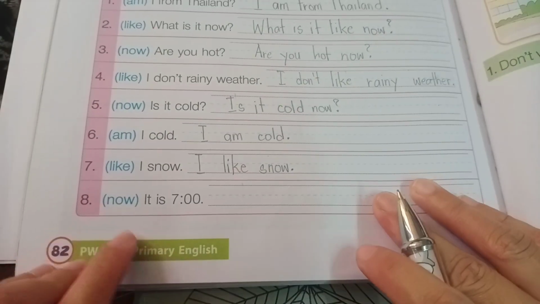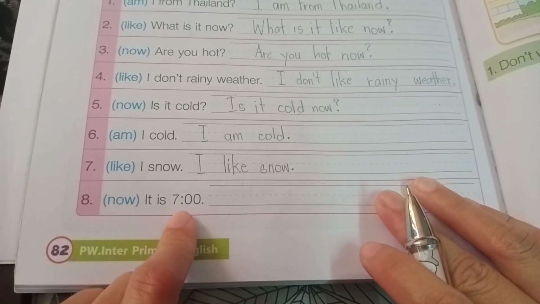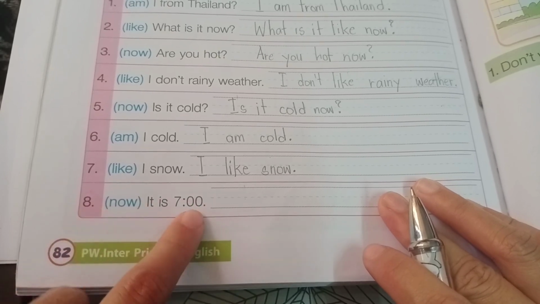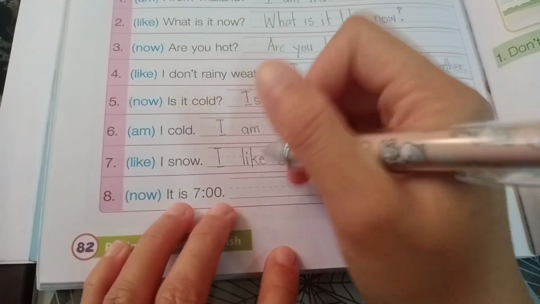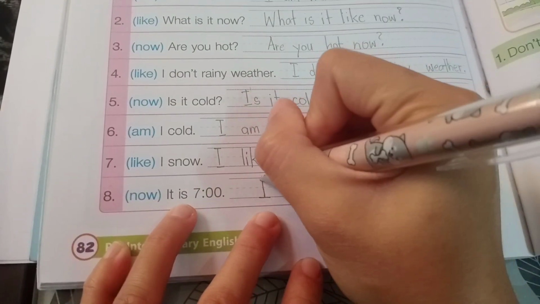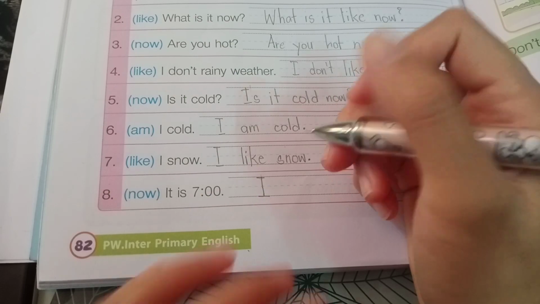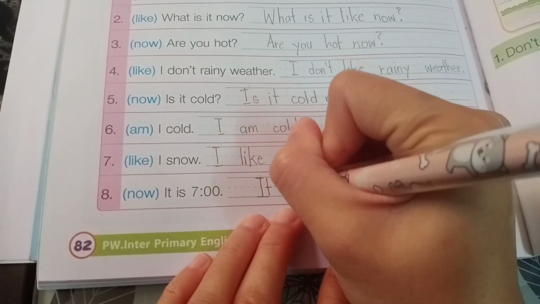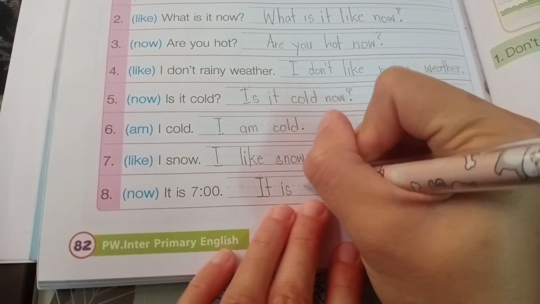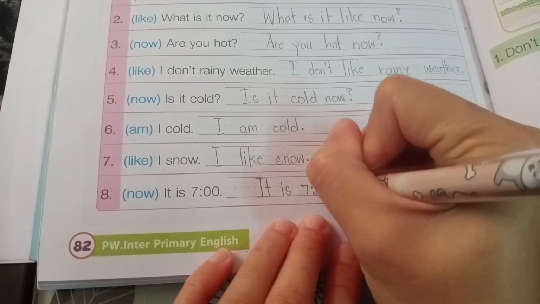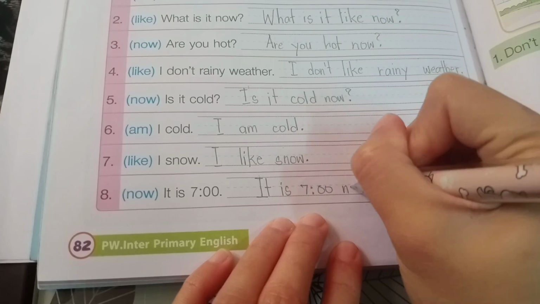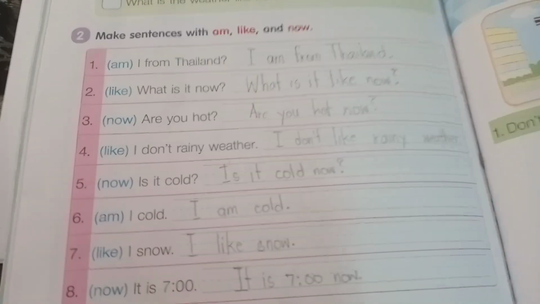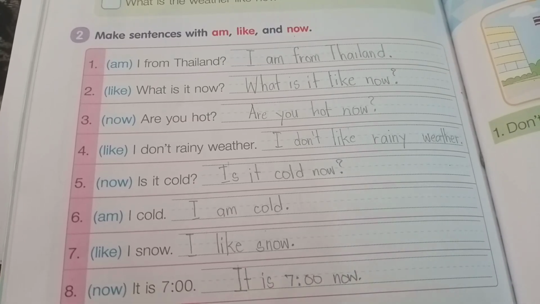So the last number that we have, it is 7 now. So maybe it is 7 in the morning now, or it is 7 in the evening now. It is 7 now. Okay, so we are finished on this page.